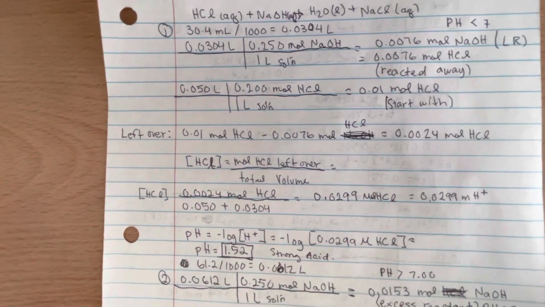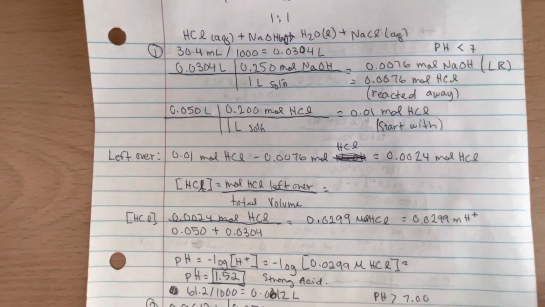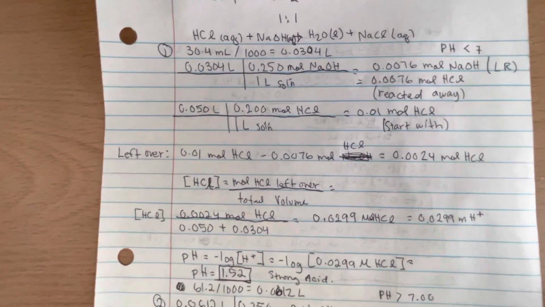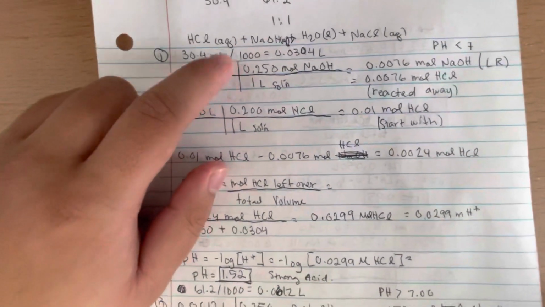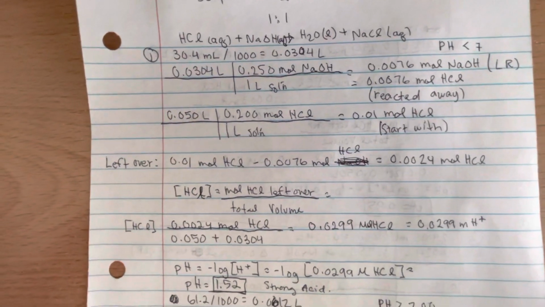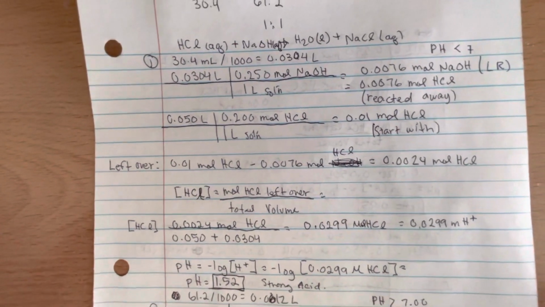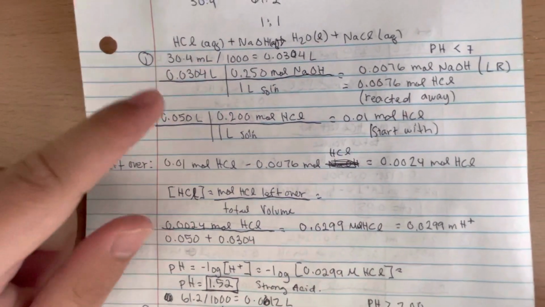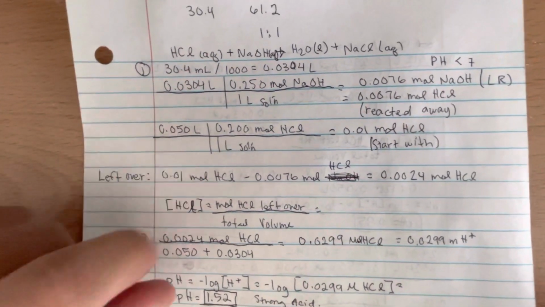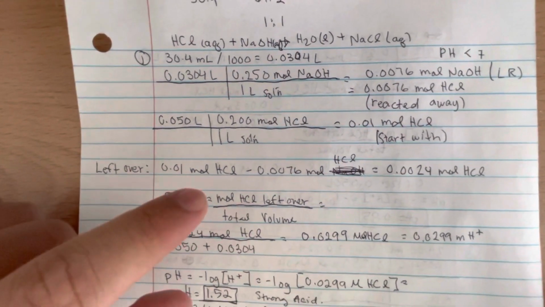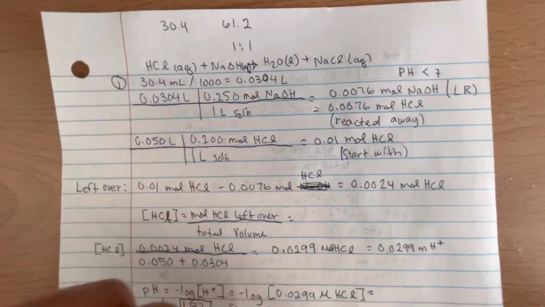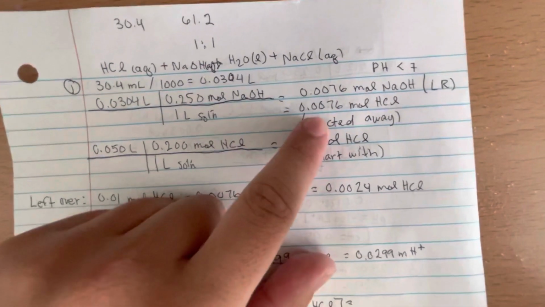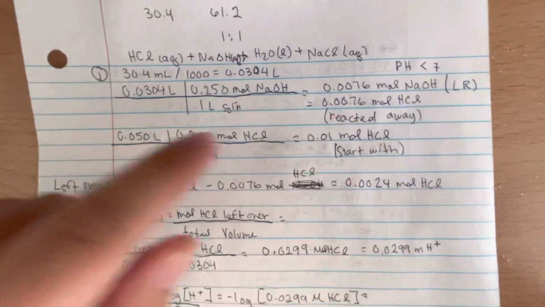of sodium hydroxide. What I first did was convert 30.4 milliliters by dividing by 1000, which gives me 0.0304 liter, and I used the unit conversion to get the moles of sodium hydroxide, which gave me 0.0076 moles of sodium hydroxide.